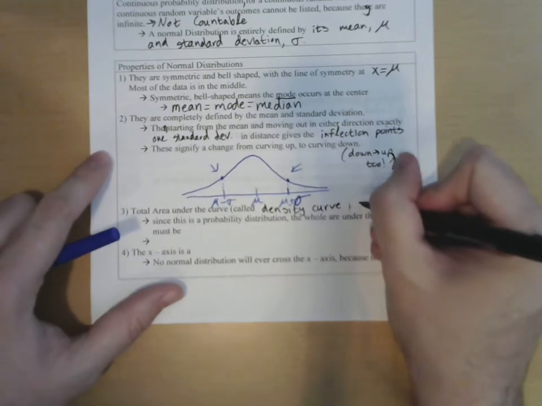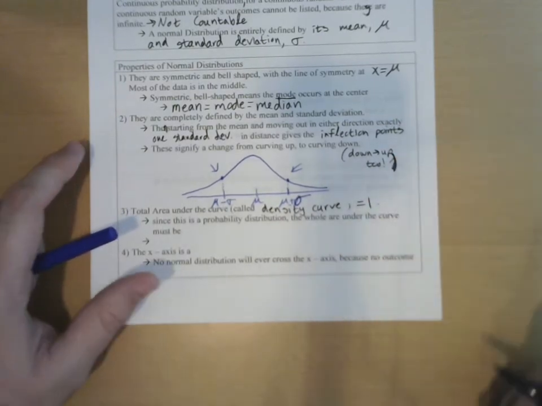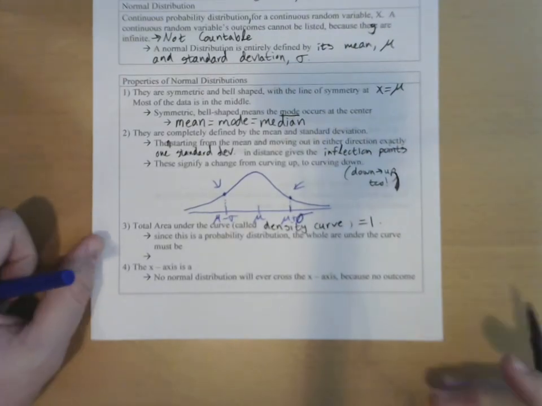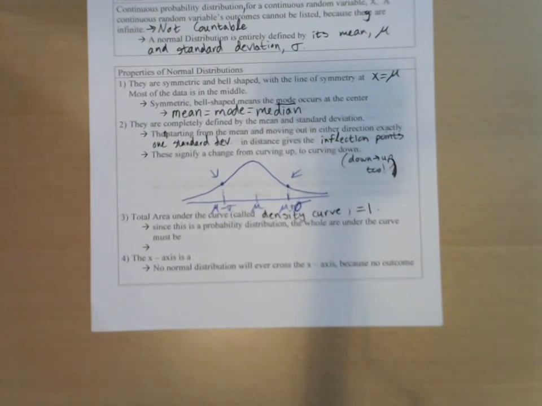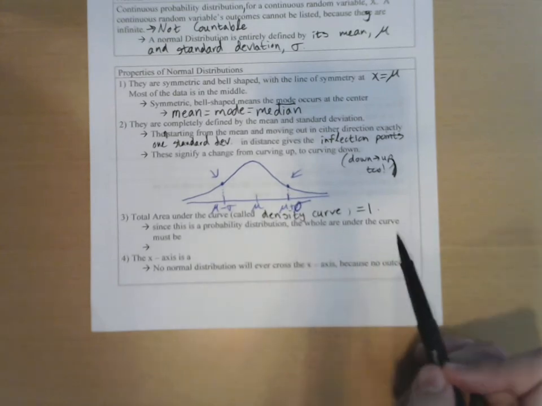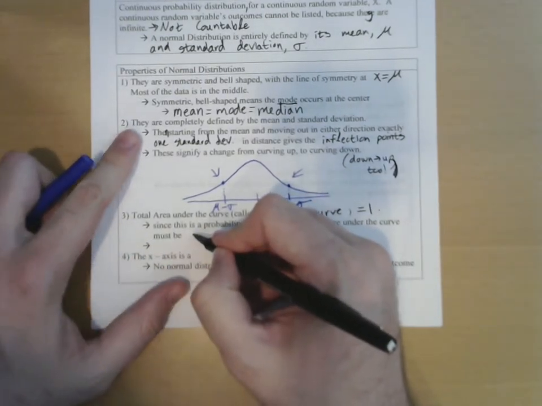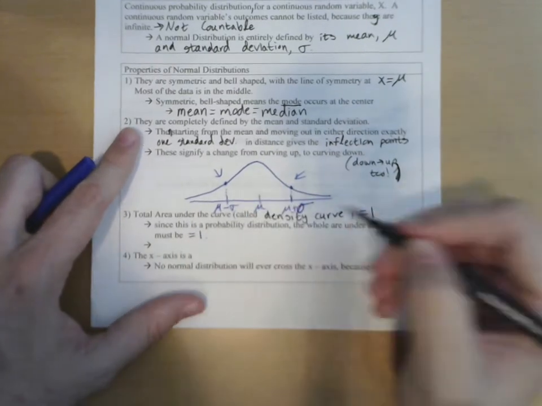And the total area always has to equal 1, because again, these are probability distributions. So all the probabilities added up have to be equal to 1. So the whole area under the curve must be equal to 1. Just to reiterate.